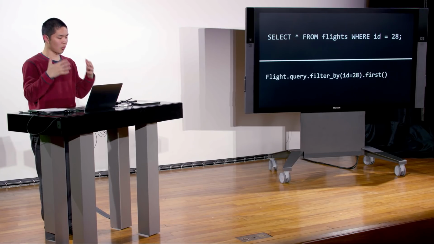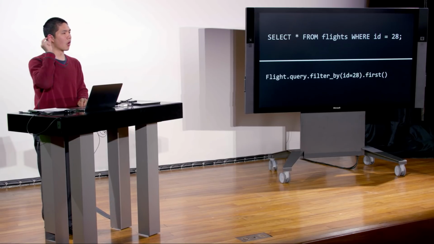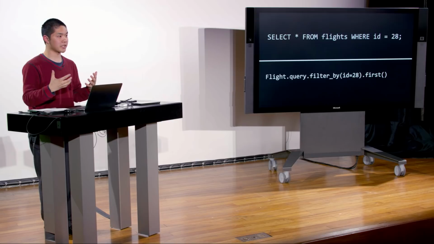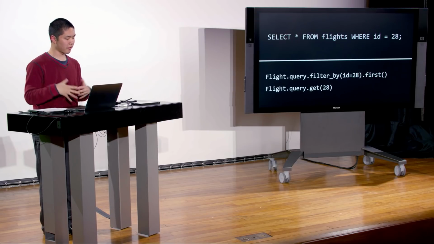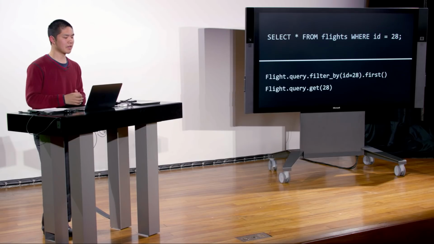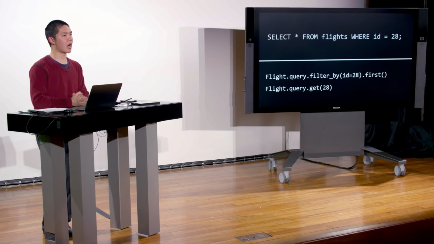So often it is that you want to extract from a table just one particular row by its primary key, by its ID column, that SQLAlchemy has a built-in way to do this even more efficiently, which is just flight.query.get(28). And so this line, flight.query.get(28), is going to say, get me the flight whose ID is 28, and just return that object, or None if there's nothing with ID 28.